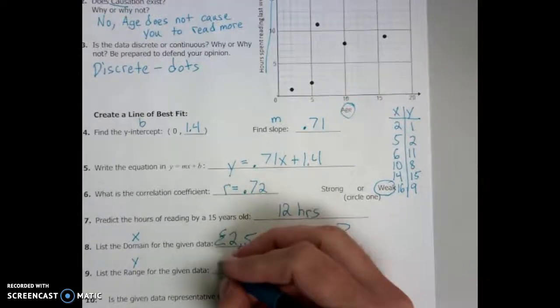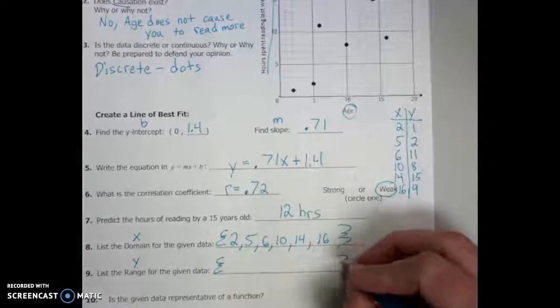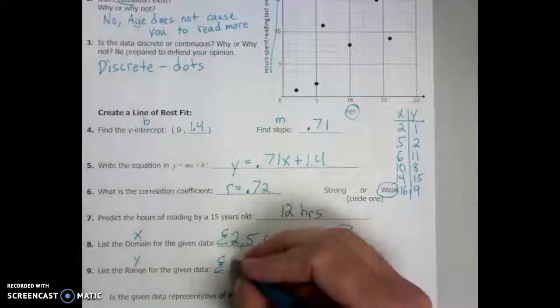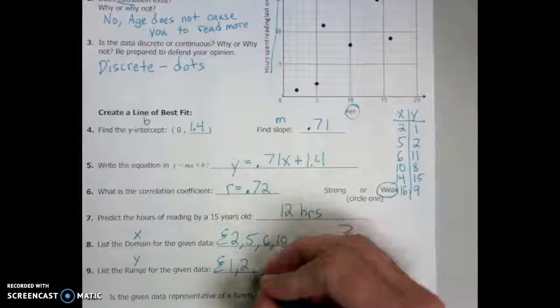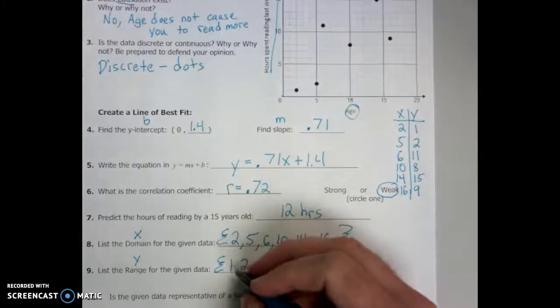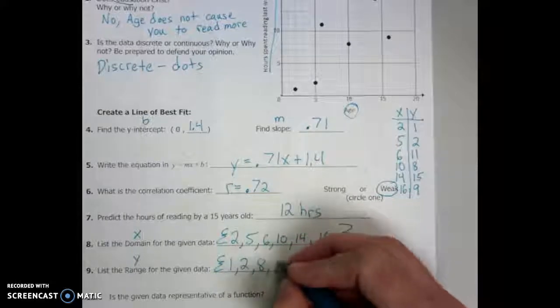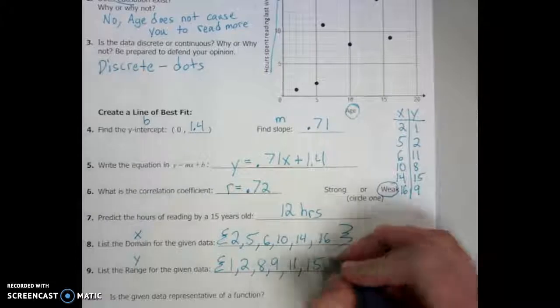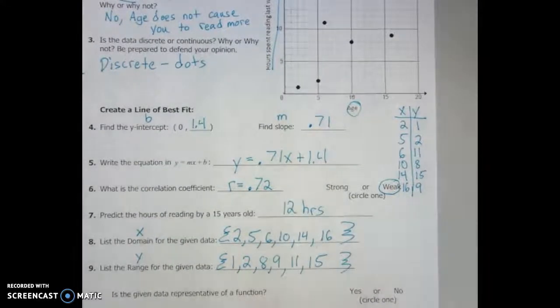For your range, we want the Y values. You're going to put your curly braces again. You want us to know that you're forming a list. That's what the braces do. They tell us you're forming a list. Ideally, you would put them in numerical order. So 1, 2, 8, 9, 11, 15. If any repeated there, you do not write them twice.